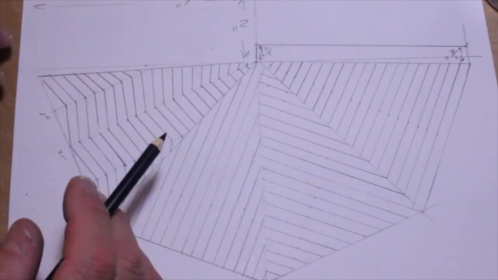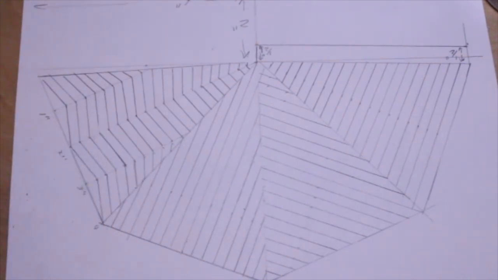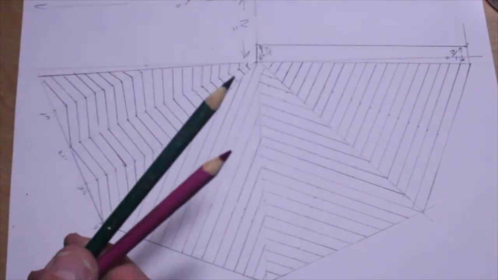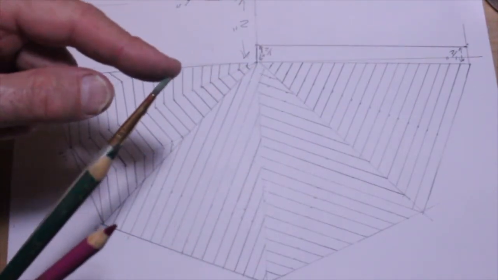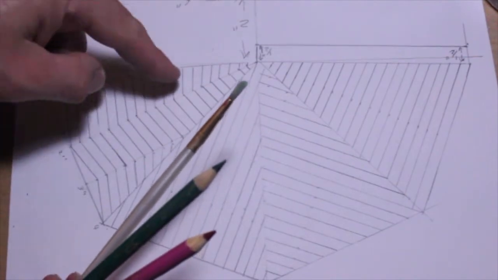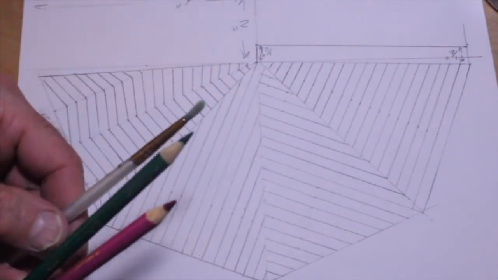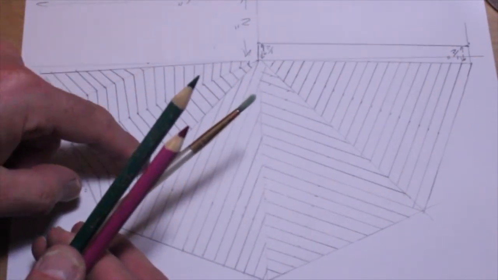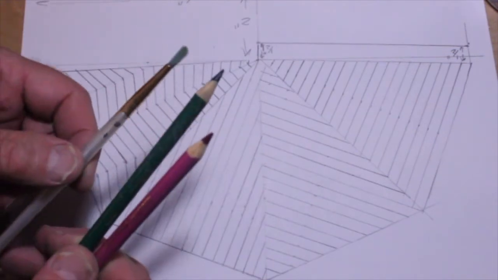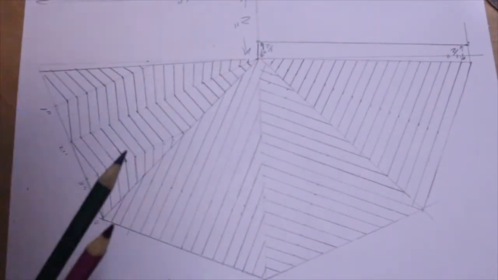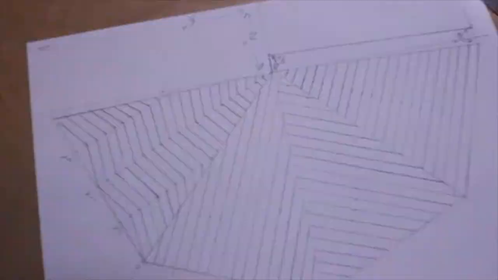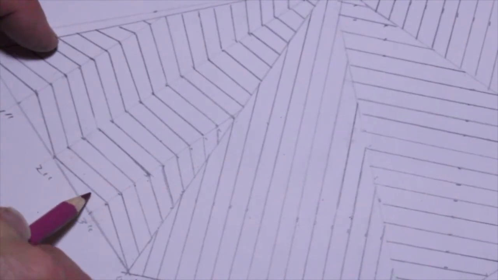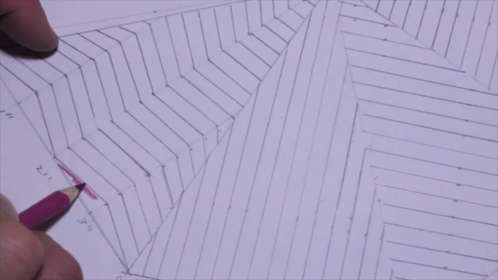You're going to start out with this, and then eventually you're going to take a brush with a little bit of water on it, and you're going to brush this and blend the color and make it look very nice. You're going to have a nice little effect there. So you need to be very precise in what you do. Now I'm going to start at the bottom with the magenta.